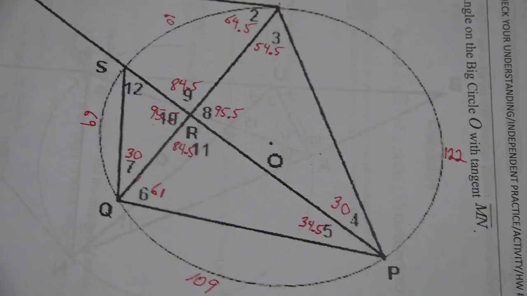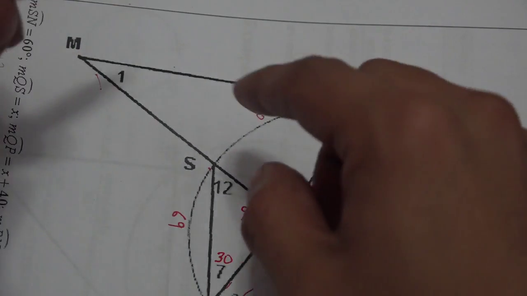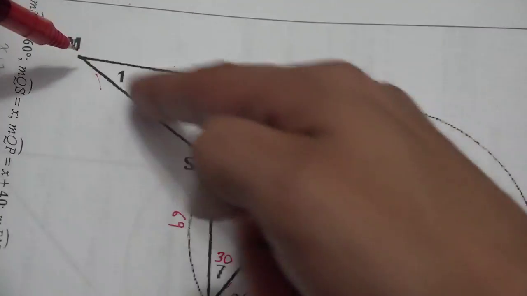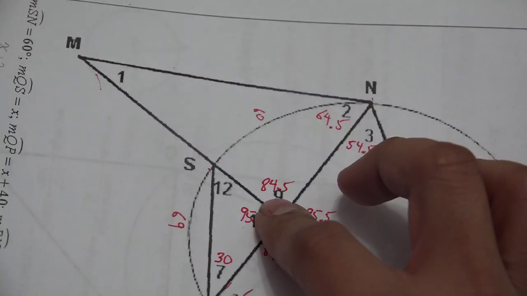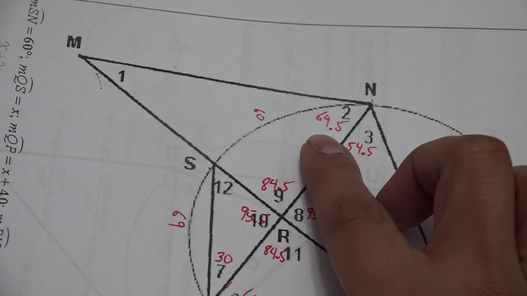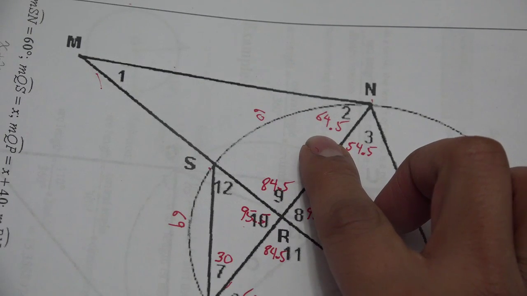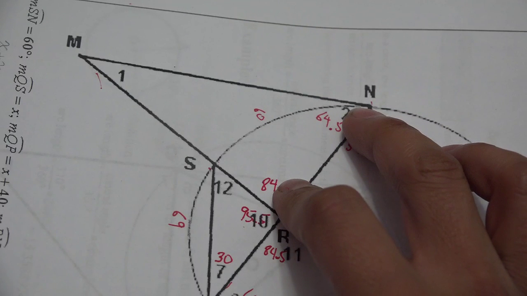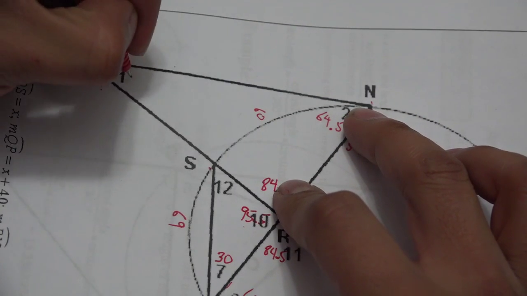That's one way. The other way is nothing more than looking at the triangle right here. See, 84.5, right? Then you have 64.5 right here. So add them up. So you get 149. And you know that a triangle has 180 degrees. So this is 31.